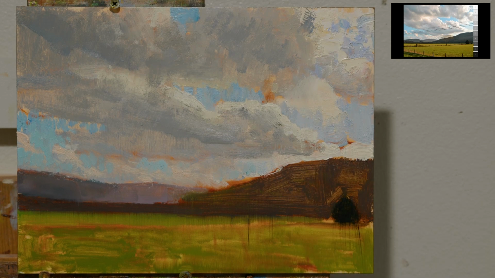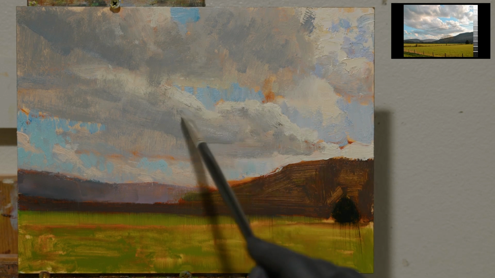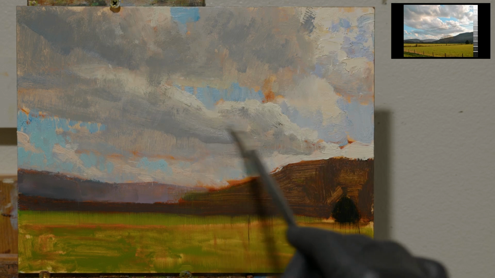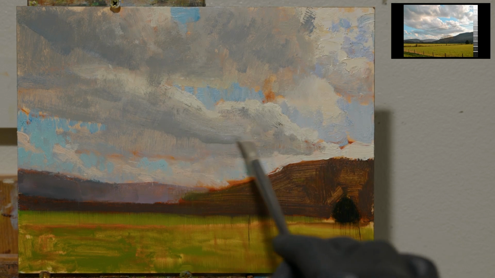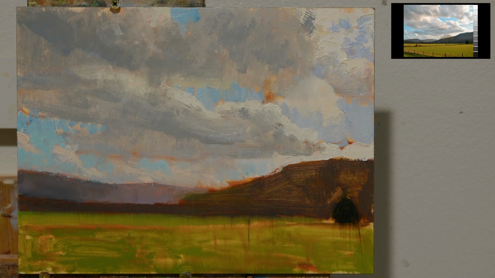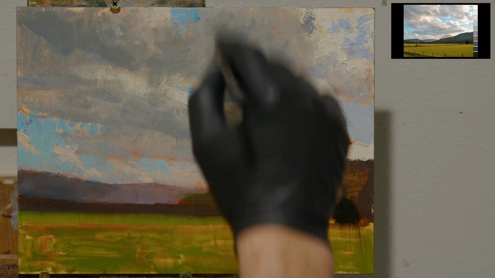So this was your question, Carol. I wanted a softer edge there, and just trying to drag out those colors wasn't working. So I just have to mix another color and then work it into the wet, and then we have that wet into wet edge right there.